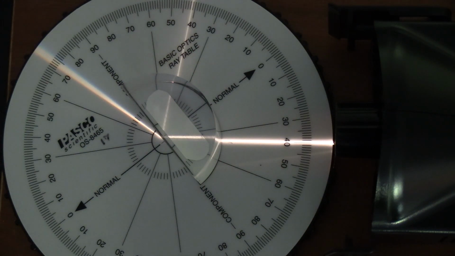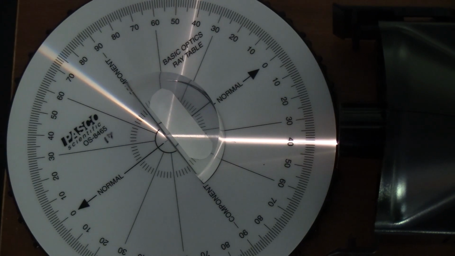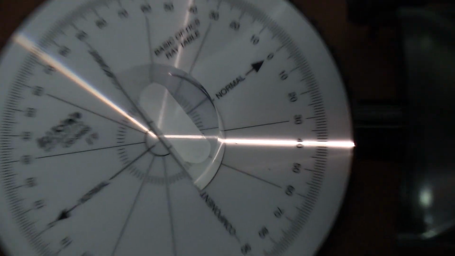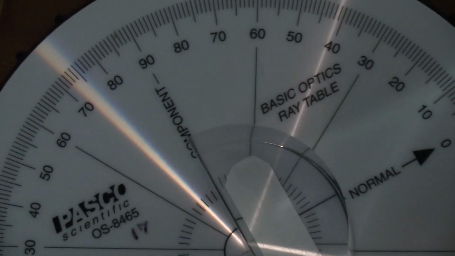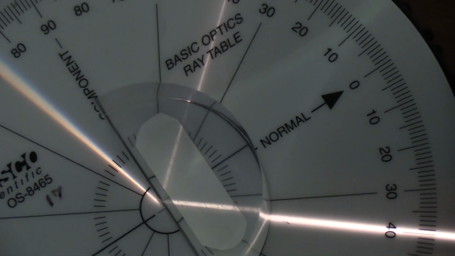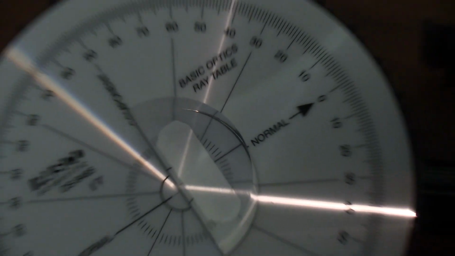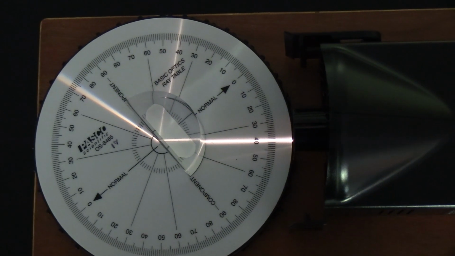Now this is just a normal light bulb, so it's white light, a mix of all the colors, and you can see the blue at the top being bent a little bit more than the red at the bottom, if you can see the change in hue of the exiting light ray. Maybe right at the end. And of course you can also see the reflected beam has been getting brighter as we've been increasing the incident angle.